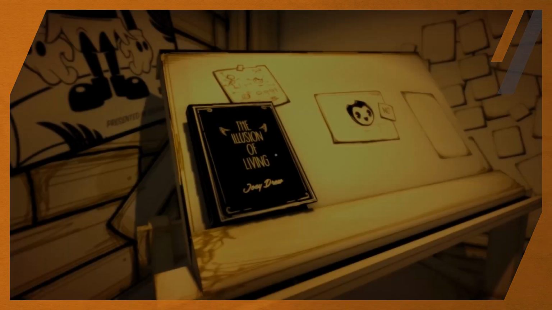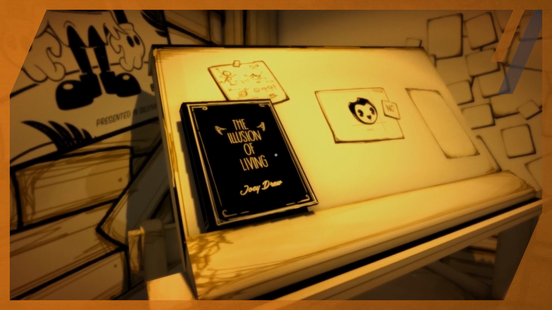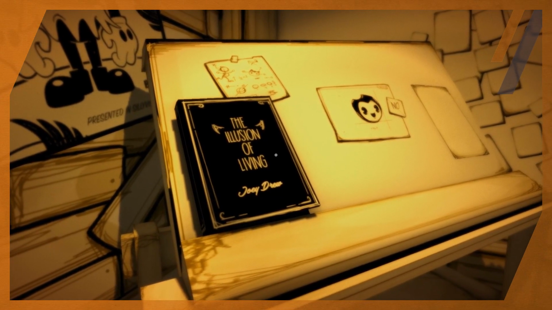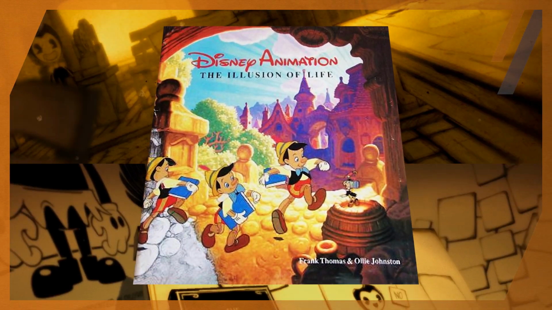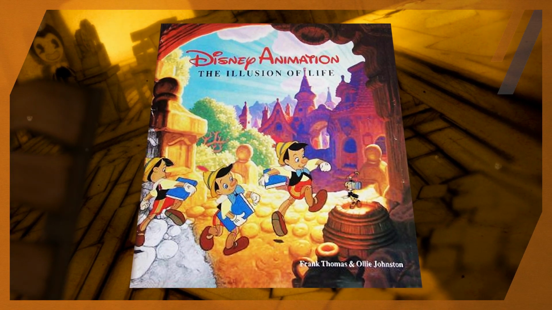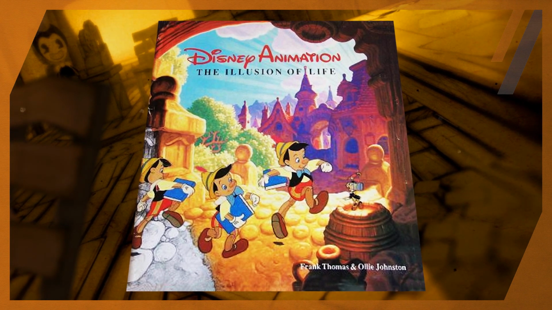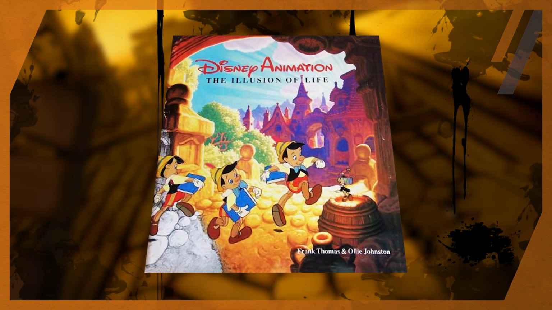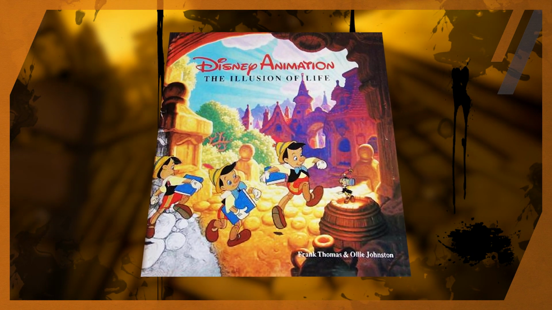Let's put on our detective hats and dive a little deeper. There's a book found in the game called The Illusion of Living. People picked up on this reference to the book The Illusion of Life right away, myself included. When I was in college, we had to study the 12 principles of animation religiously. They would make an animation feel alive, and not so mechanical. It's a book all professional traditional animators know about, for the most part.